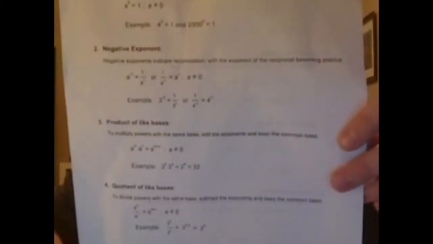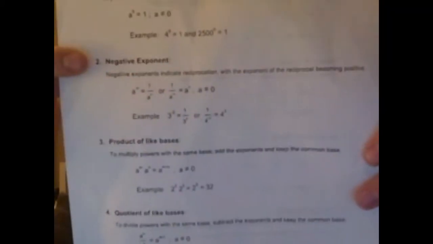What exponent properties have we gone over? We've gone over our zero exponent property. We've gone over our identity property, which isn't on this sheet, but I asked you to add to it. We've gone over our negative exponent property, our product of like bases property, and our quotient of like bases property.